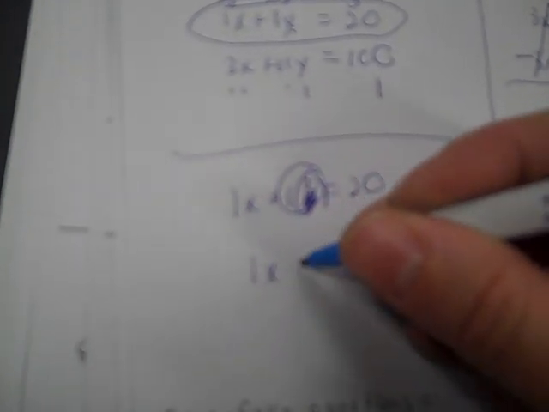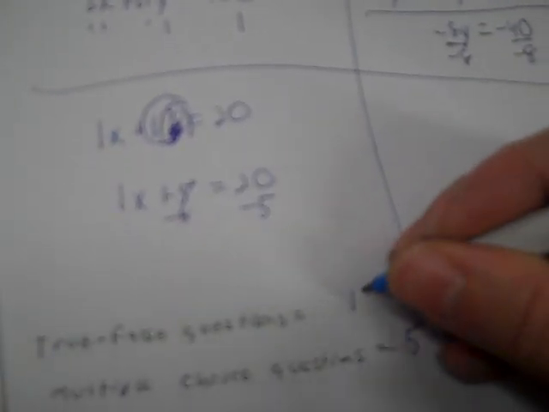So 1x plus 1y equals 20. But again, we have our answer for y. It's 5. So I find the product of 1 and 5, which ain't hard. It's 5. Then I subtract 5 from both sides. That's 15. Divided by 1 would still be 15.